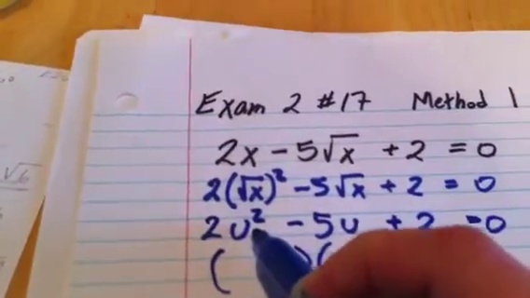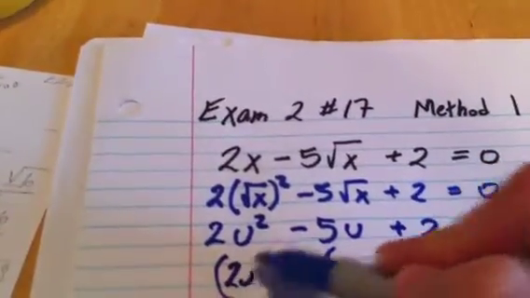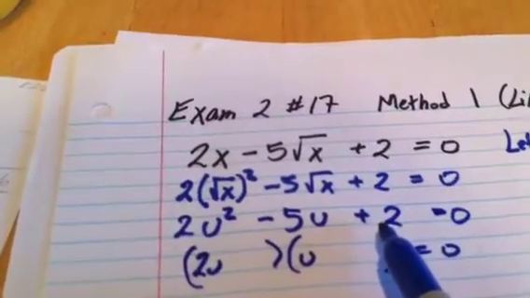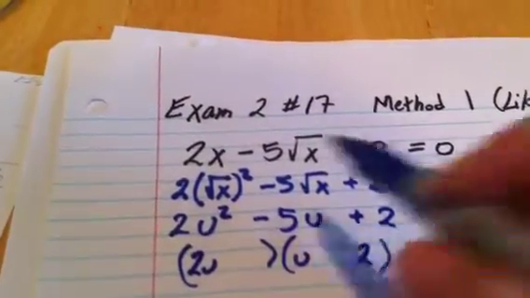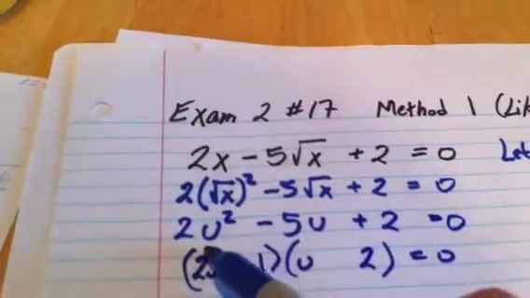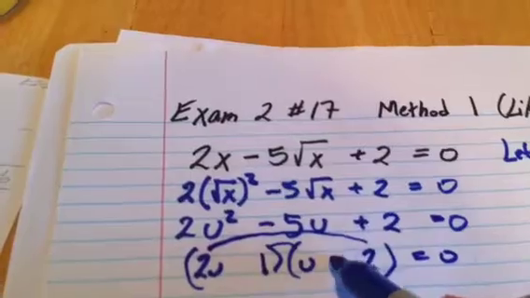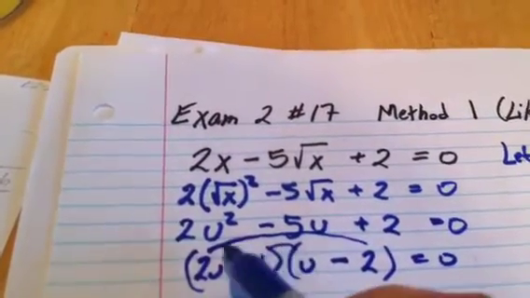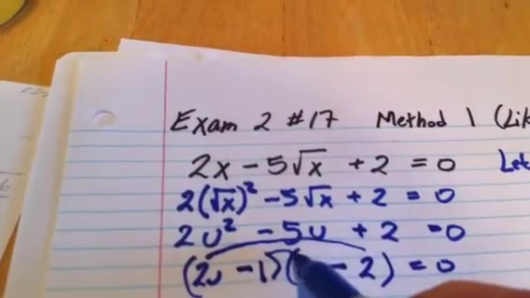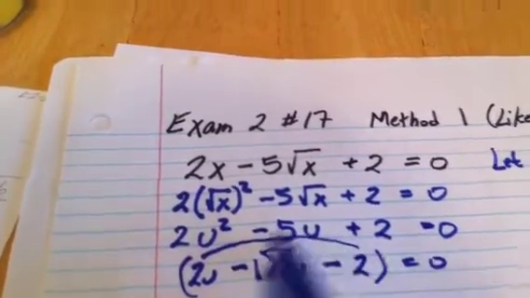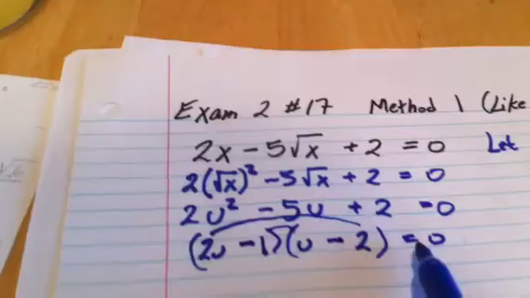So I'm going to make 2u squared with a 2u and a u. I'm going to make 2 with a 1 and a 2. If I put the 2 here and the 1 there, that'll give me a 4 and a 1 in the middle. So if it's a minus 4 and a minus 1, minus 4, minus 1, that'll give me the minus 5u in the middle that I want. So this times that equals 0.